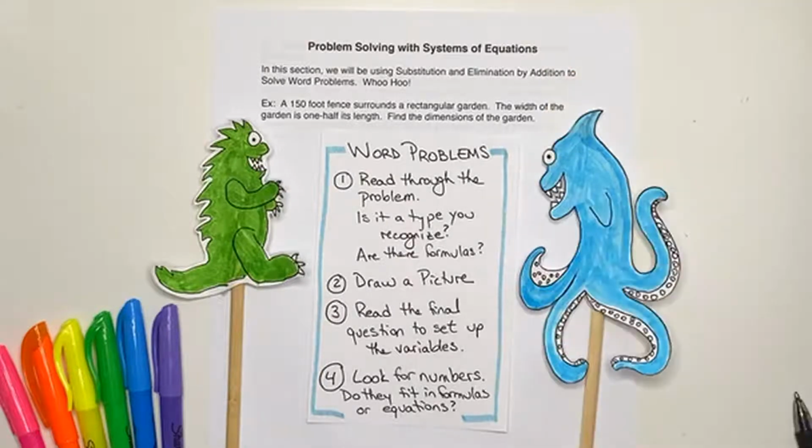In this very first problem that we're going to talk about, we are going to talk about a rectangular garden. So I will draw a picture of that.